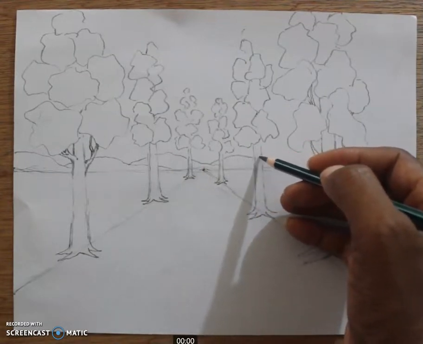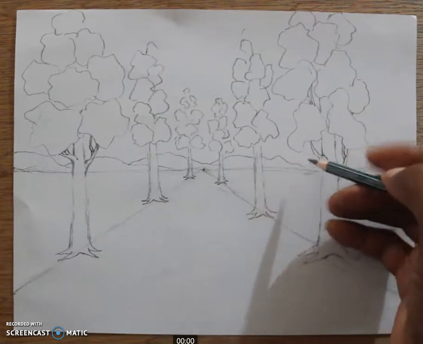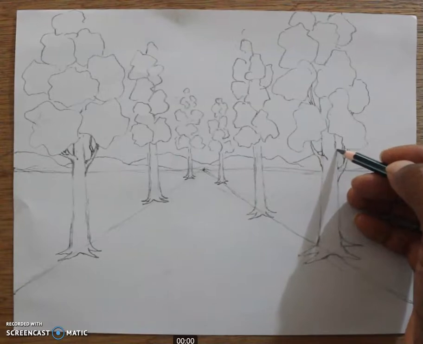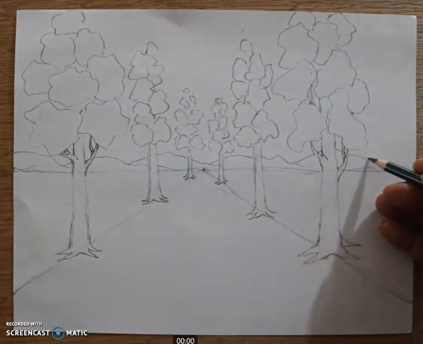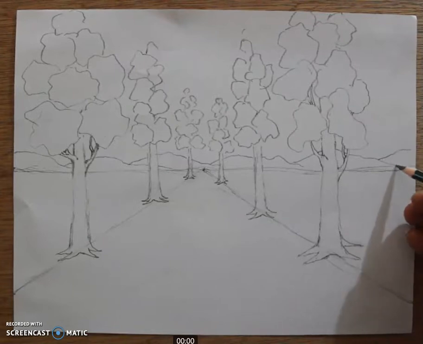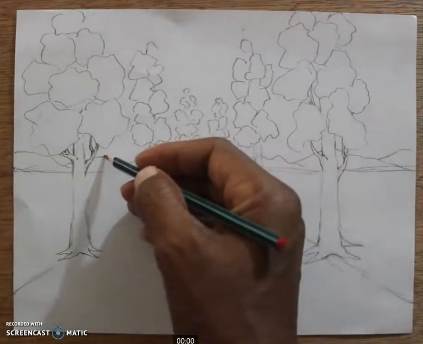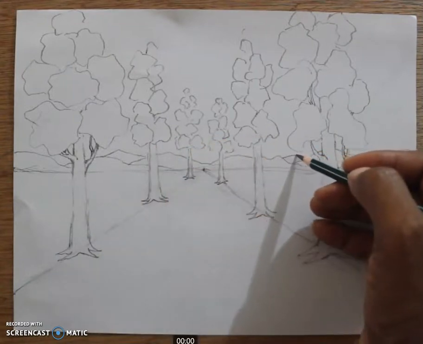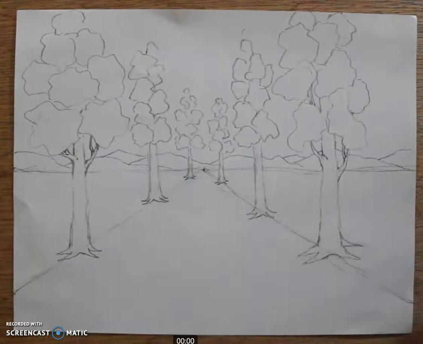Up, and like that, coming down. You can make one. Remember, we keep them behind the tree. And then that's basically it. I'm going to put a little one here, and a little one here. That's our mountains.